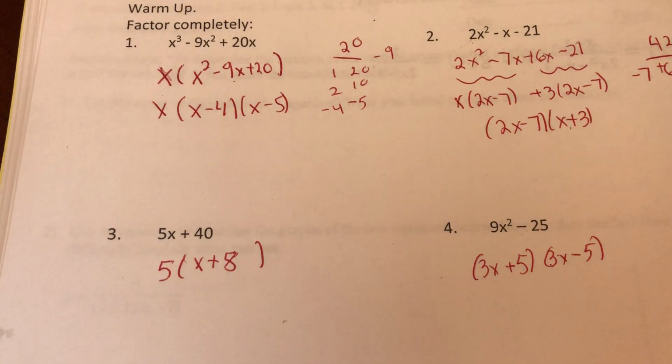All right, go ahead and turn to page 27. We are only going to get 3 problems done. We're not going to do all 4 of them. They take a good long time to do.